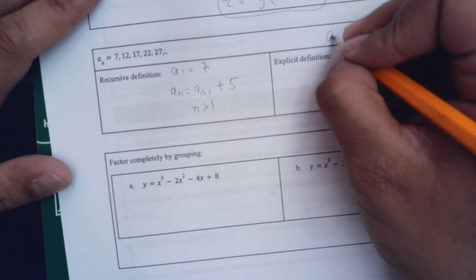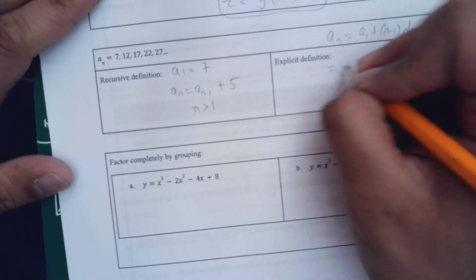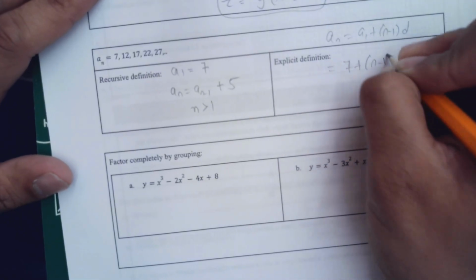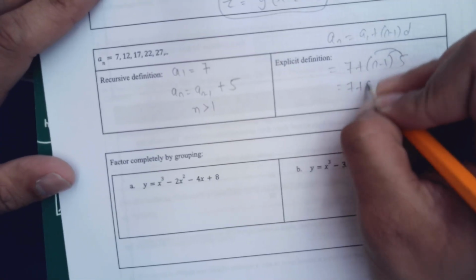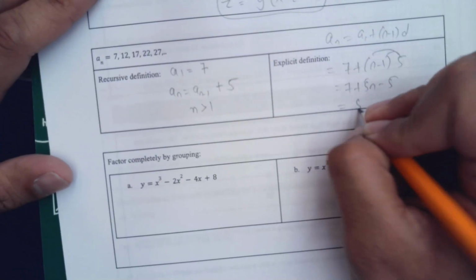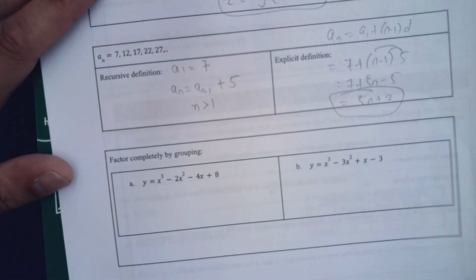Explicit definition, this will be given to you. This definition: f(n) = f1 + (n minus 1) times d. First term is 7, the difference is 5. Distribute the 5, you get 7 plus 5n minus 5, which is 5n plus 2, and that is your answer. You can also check it by plugging in.